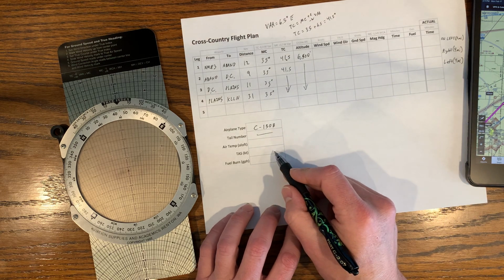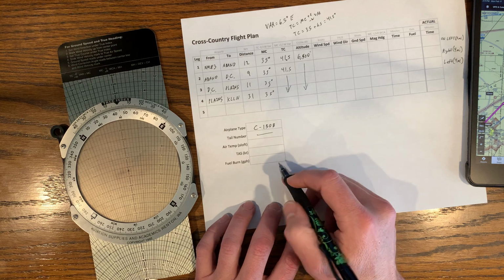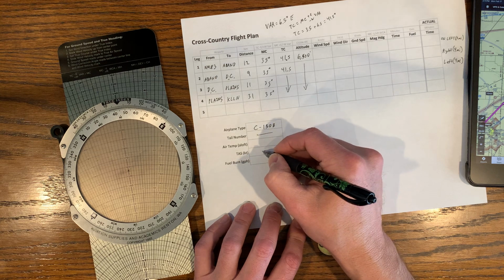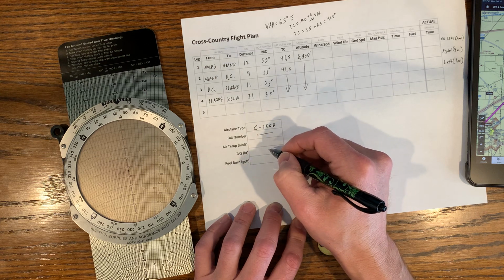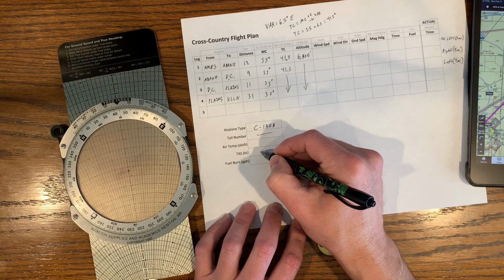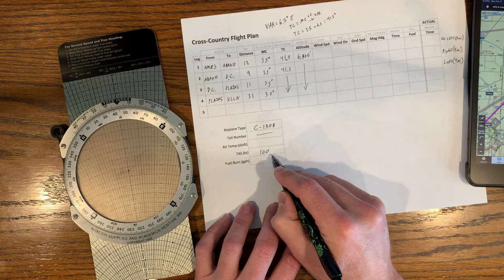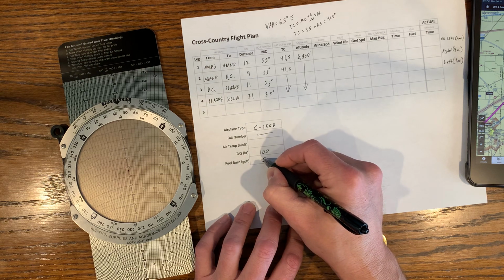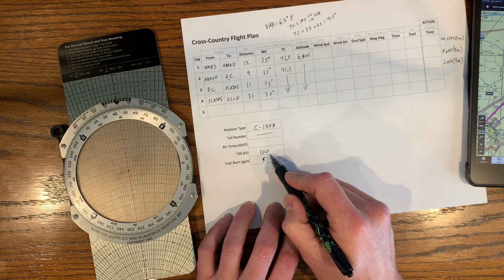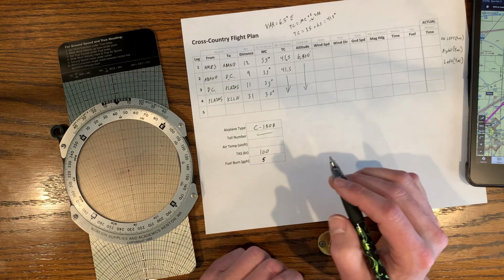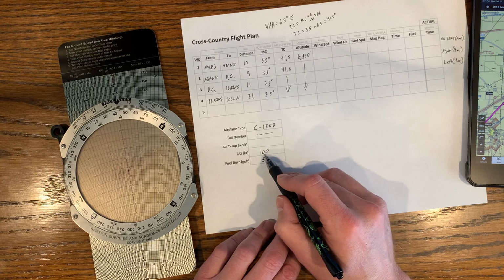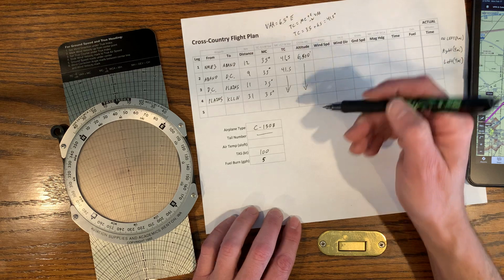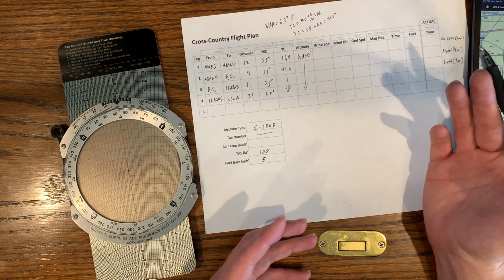So let's just say we look at the performance data in the POH and decide we're going to do a 100 knot cruise speed, and it's supposed to be burning 5 gallons per hour. 5 gallons per hour, 100 knots. This is true airspeed, not indicated. True airspeed. And that's, of course, at the altitude we're going to be flying at, 6,500. This all varies with density altitude and all that kind of stuff.